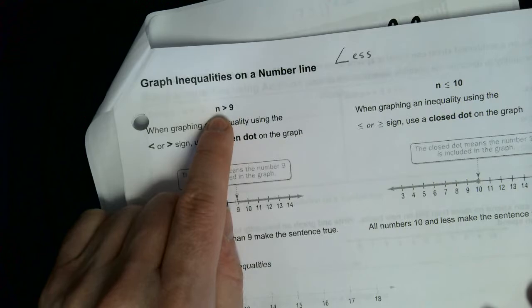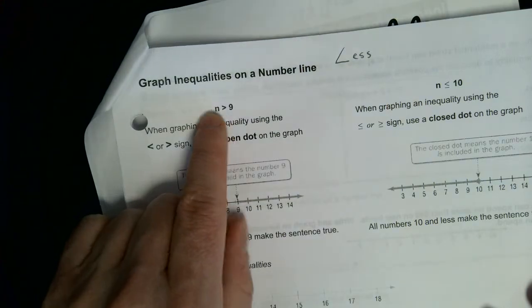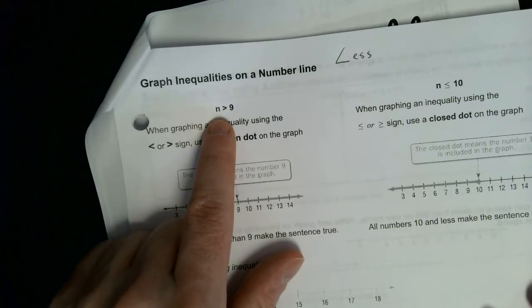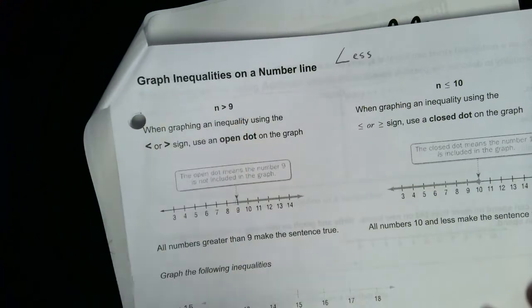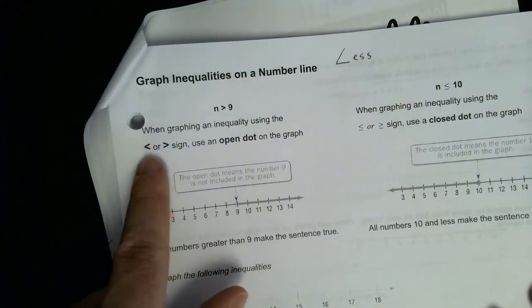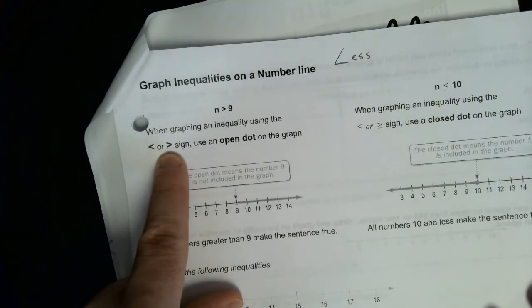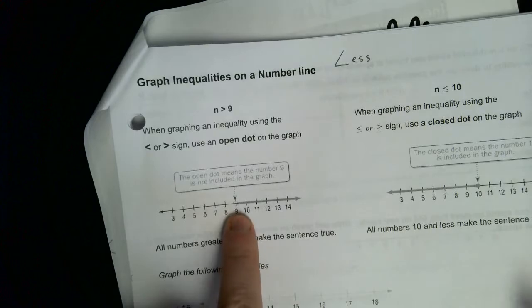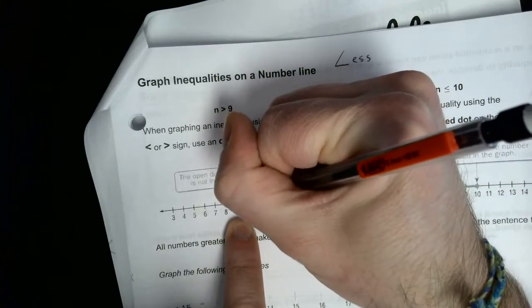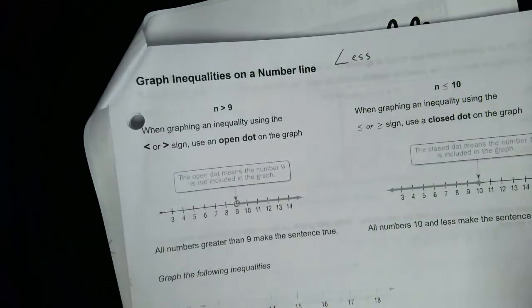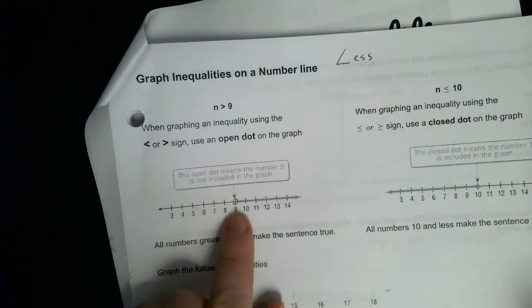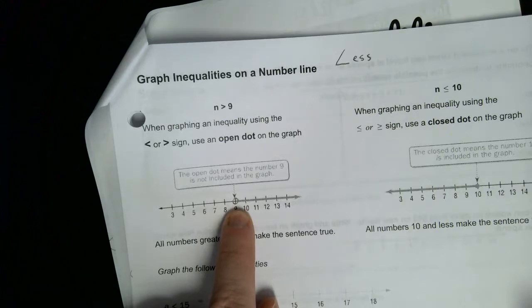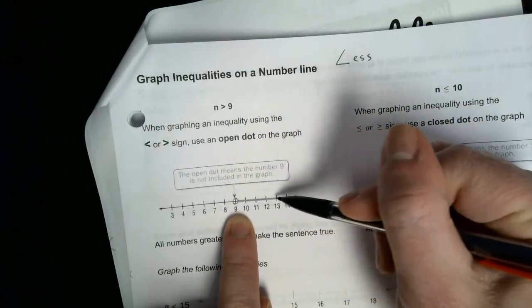That means that any number greater than 9 would work for n. So that's why we might have to use a number line to show all the different answers that work. Anything greater than 9 works, but 9 itself doesn't work because 9 is not greater than 9. So to show that, when graphing an inequality using the less than or the greater than sign, you're going to use an open dot on the graph. Because the inequality says n is greater than 9, 9 wouldn't work. But the graph is going to start at 9, because any number greater than 9 would work, just not 9.